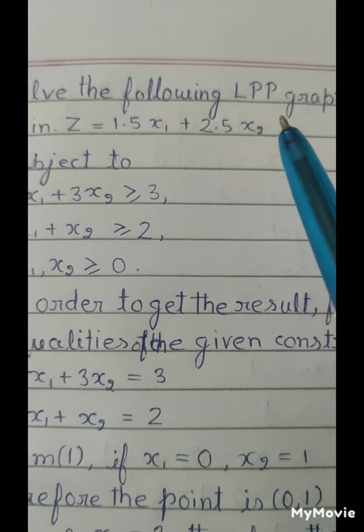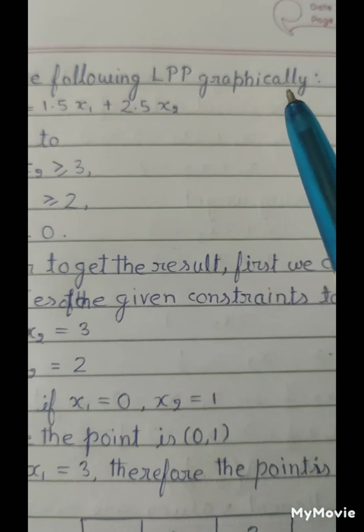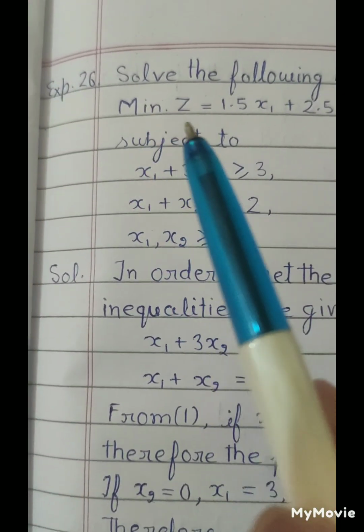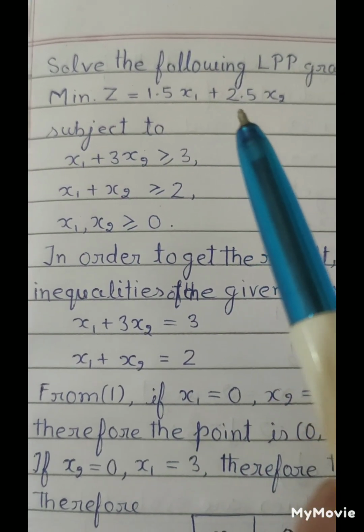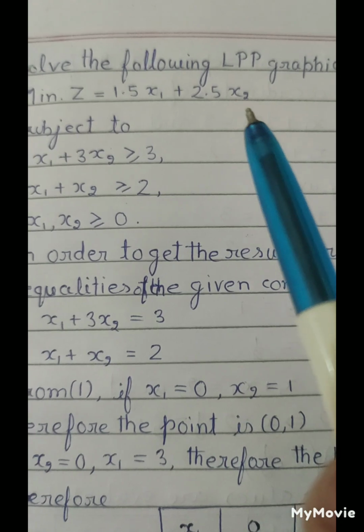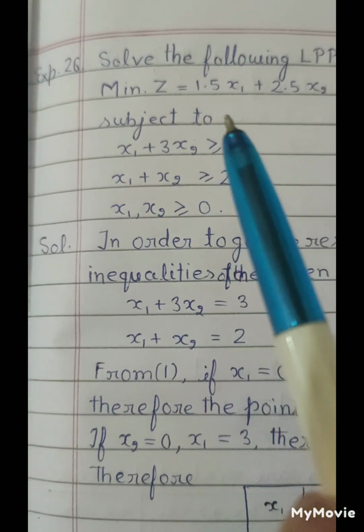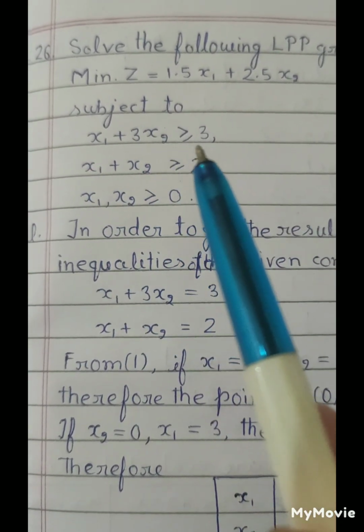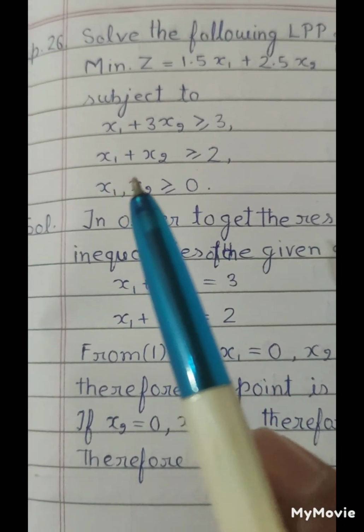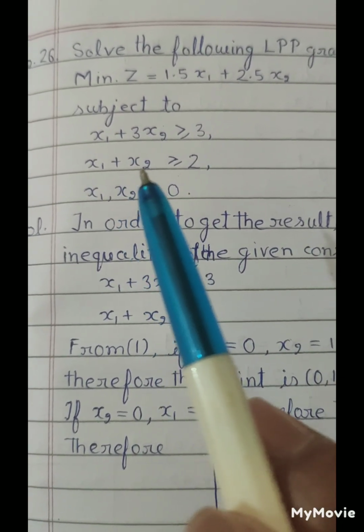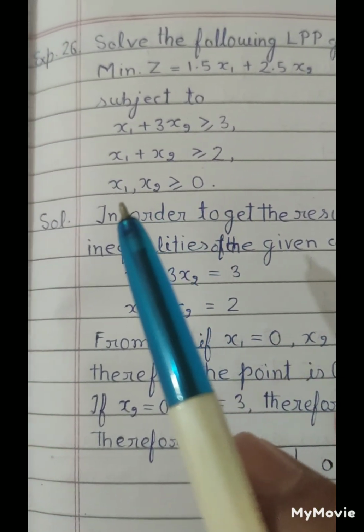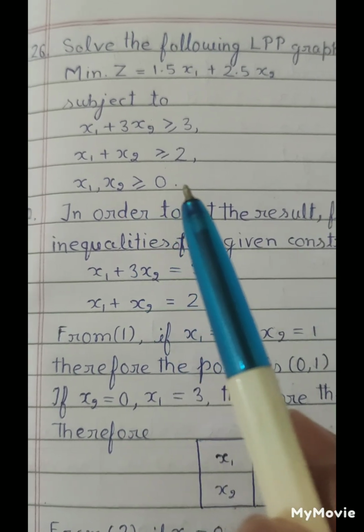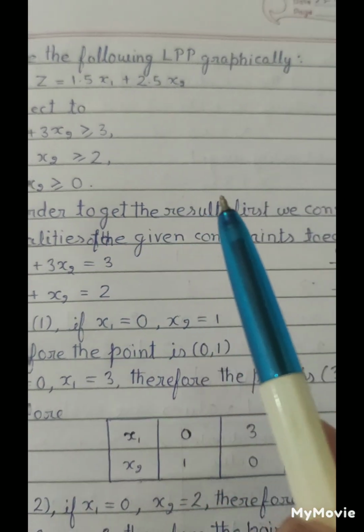Example: solve the following linear programming problem graphically. Minimum z equals 1.5 x1 plus 2.5 x2, subject to x1 plus 3x2 is greater than or equal to 3, x1 plus x2 is greater than or equal to 2, and x1 and x2 are greater than or equal to 0.